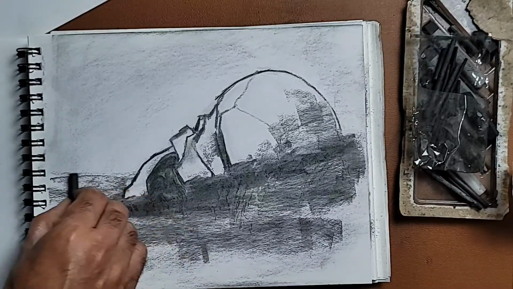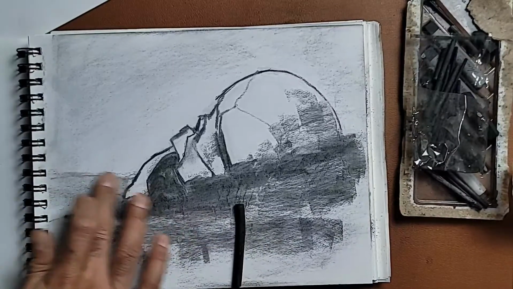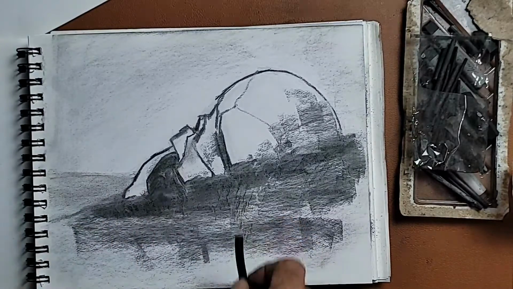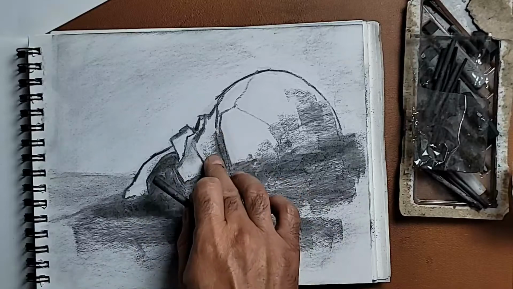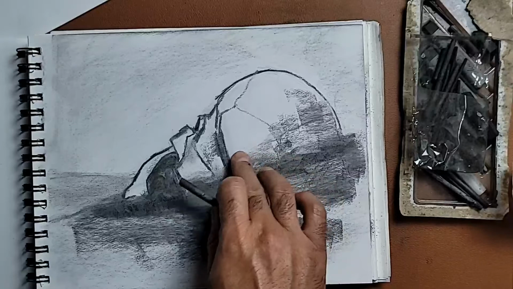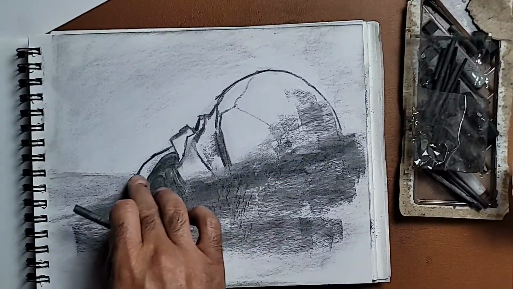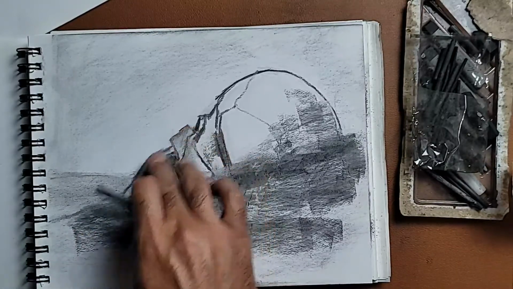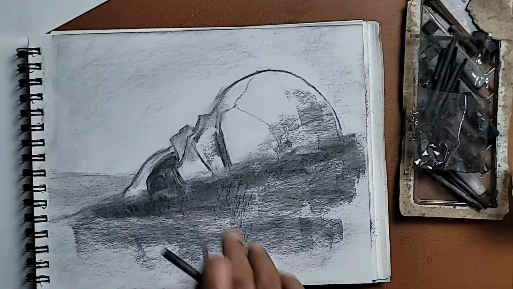That's the far area, which should fade. And the sand, it has mixed edges. Now let's soften.